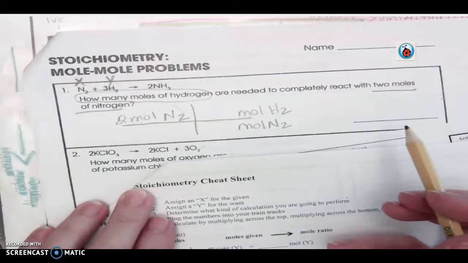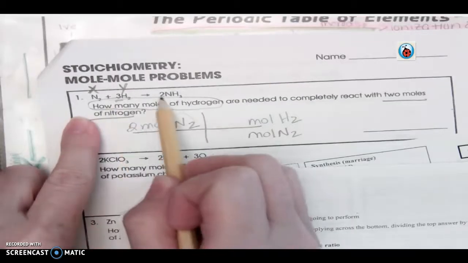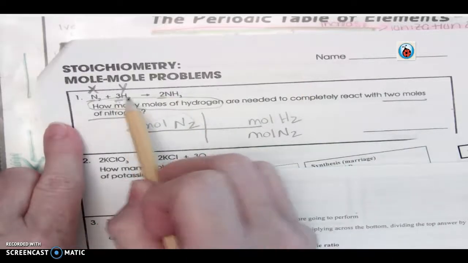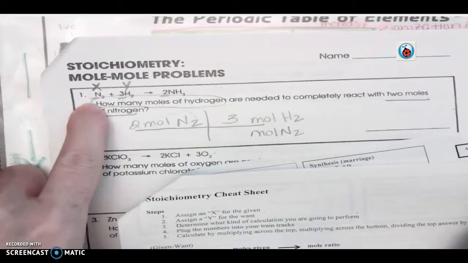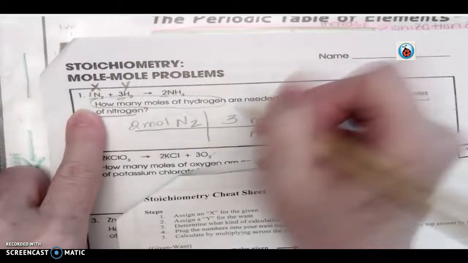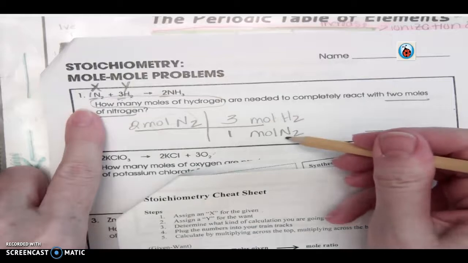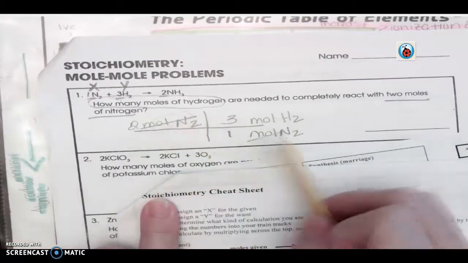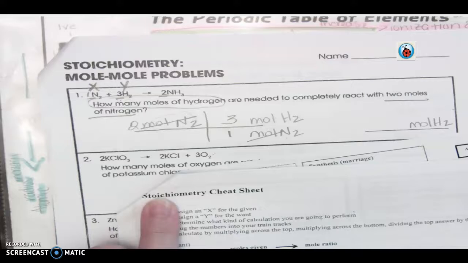So if I look at this, in front of my Y, remember the big numbers in the front are the coefficients, I have 3 moles of hydrogen. Okay, there's not a number in front of the nitrogen, so that's an understood 1. So I've got a ratio of 3 moles of hydrogen to 1 mole of nitrogen. Okay, and see that moles of nitrogen gas cancels.